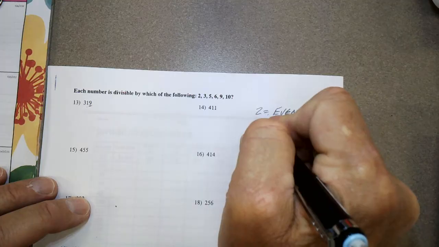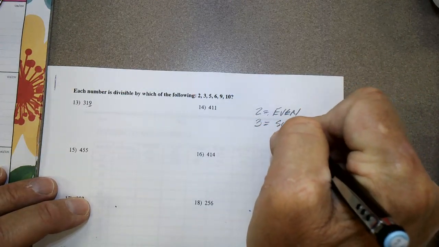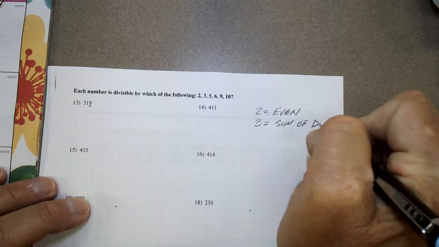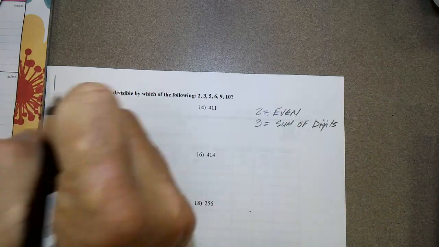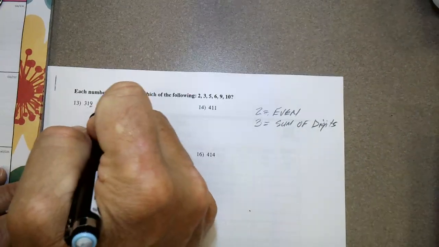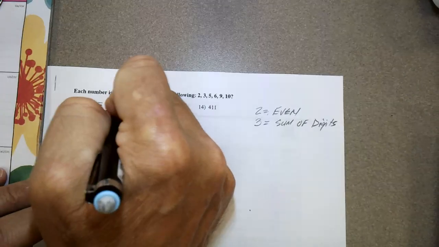Now, the next one is 3. Is a number divisible by 3? And we call that sum of digits, all right? And what does that mean? That means we're going to add these digits up, right? Let's add them. 3 plus 1 is 4, plus 9 is 13.